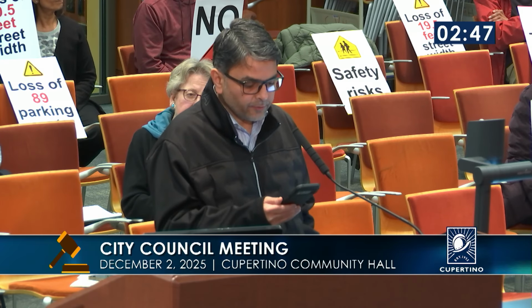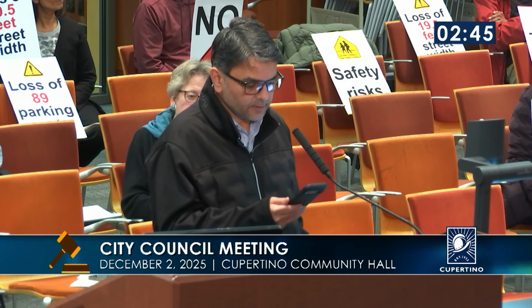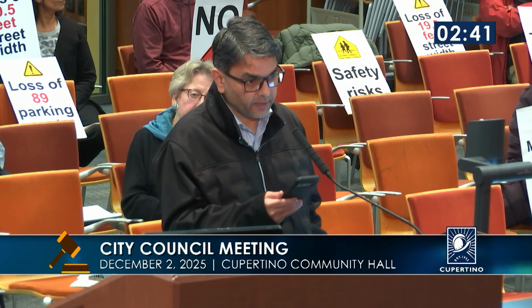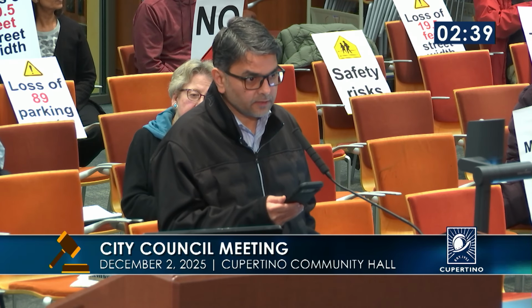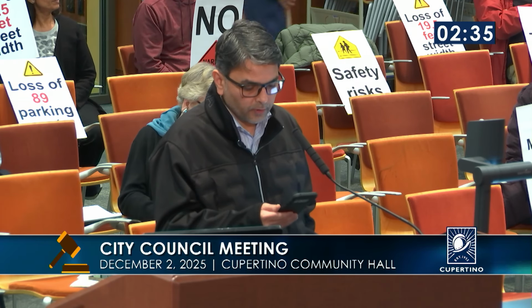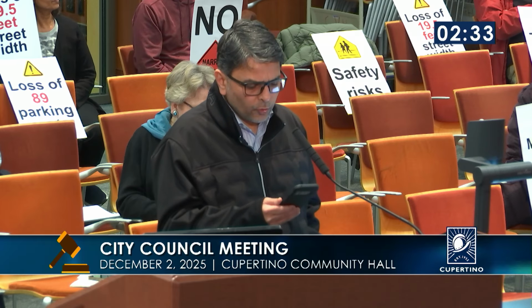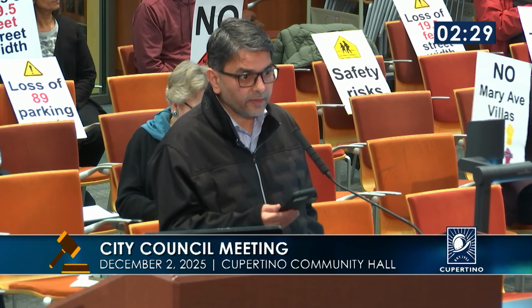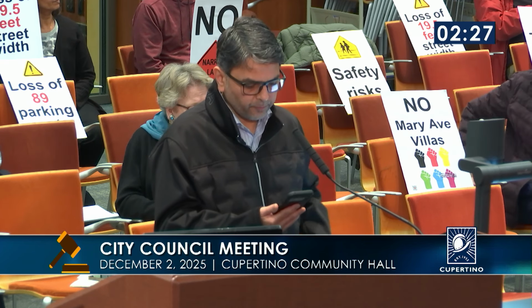Is it going to be safe for the current residents? Is it going to be safe for the people who use Mary Avenue on a daily basis? Think about senior citizens, think about kids biking on the roads to the school or to the parks. And is it going to be safe for the new residents of this villa, given that they are going to be very close to the road?